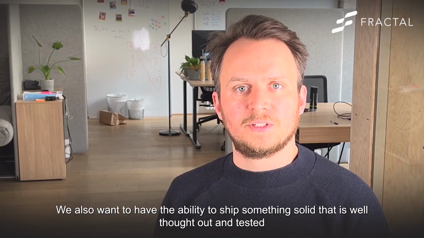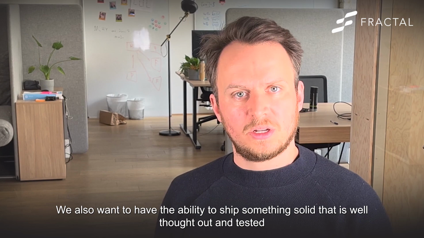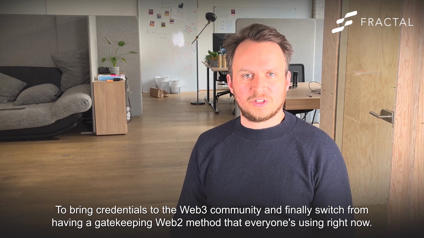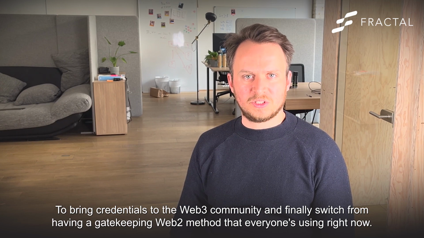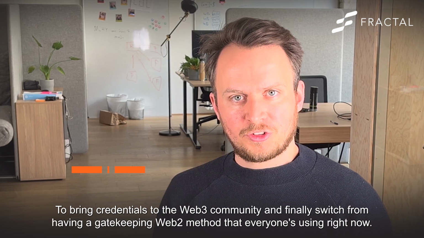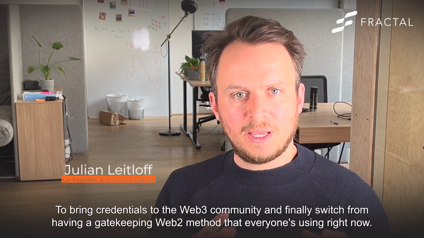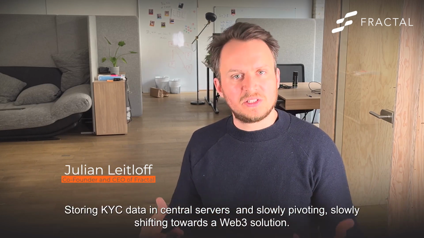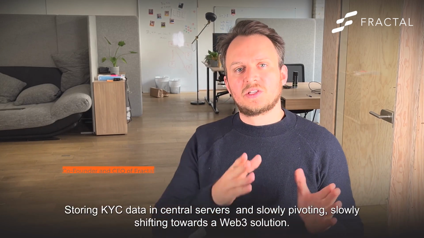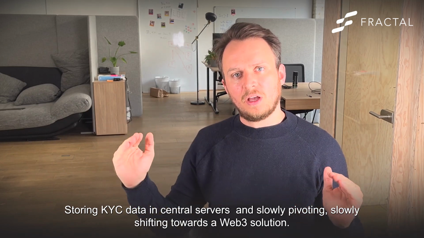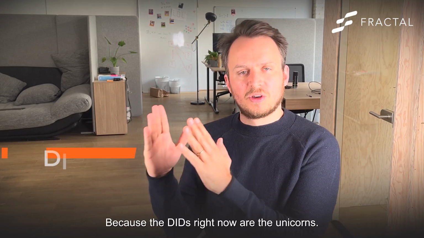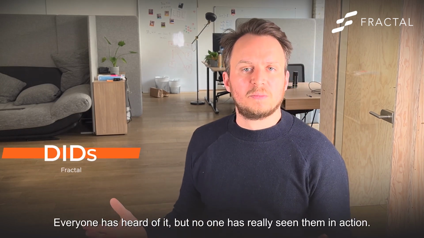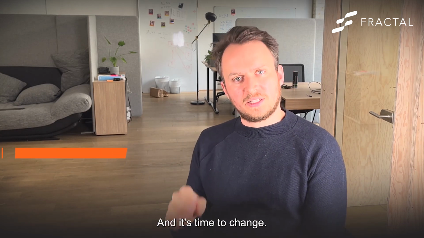But we also want to have the ability to ship something that is solid, that is well thought out and tested, to bring credentials to the Web3 community, and finally switch from having a gatekeeping Web2 method that everyone's using right now, storing KYC data in central servers, and slowly shifting towards a Web3 solution. Because DIDs right now are the unicorns, everyone has heard of them, but no one has really seen them in action, and it's time to change.